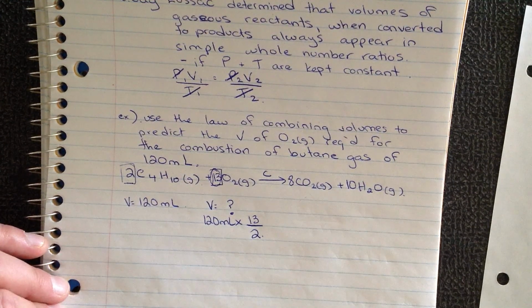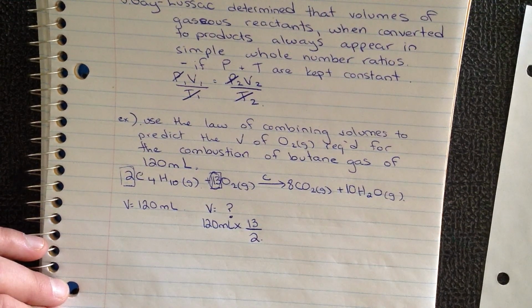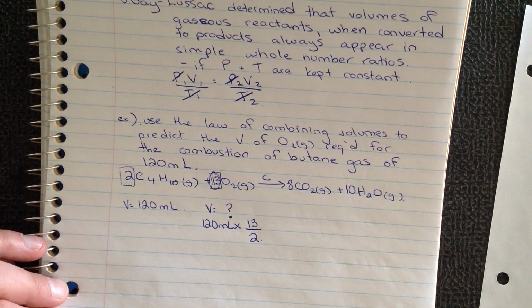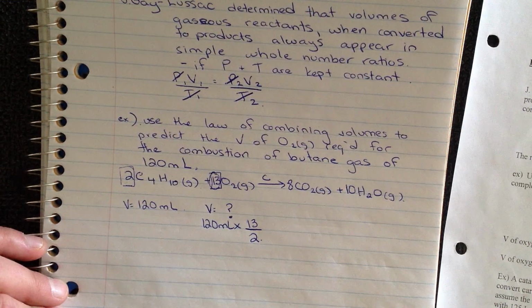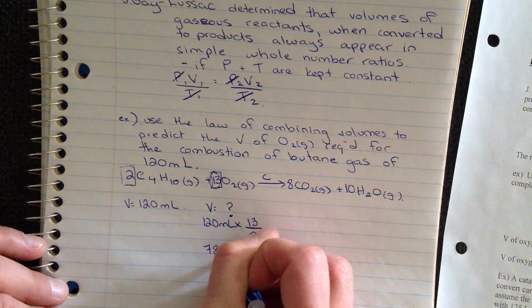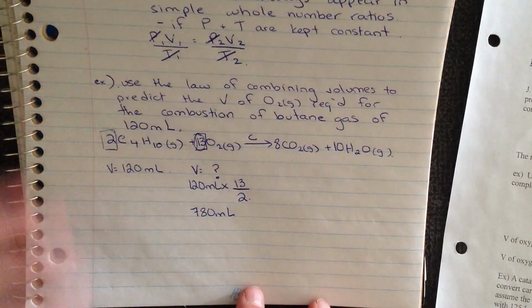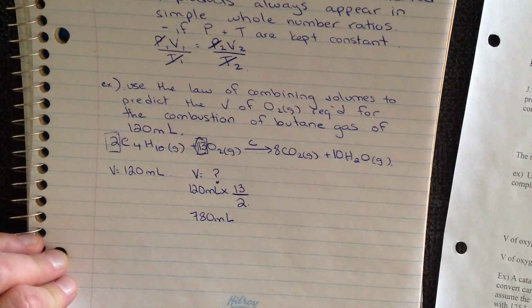So this is 120 milliliters times the ratio of how much oxygen is required, divided by the amount of butane, in terms of the coefficient. All you're doing is setting up whole ratios that are being compared to each other. So what volume should we get of oxygen? 780 milliliters. That's what is required for the oxygen to fully react with this butane.